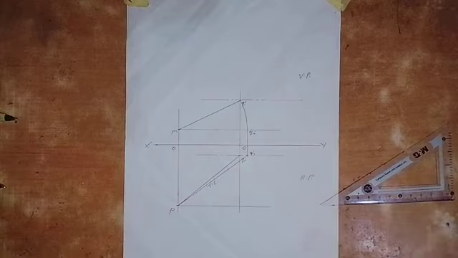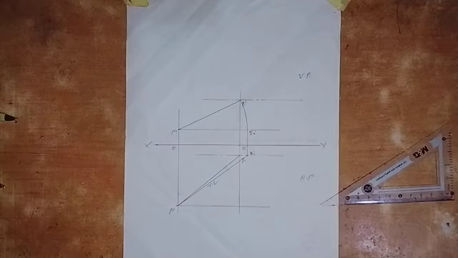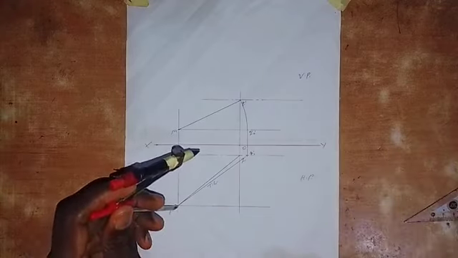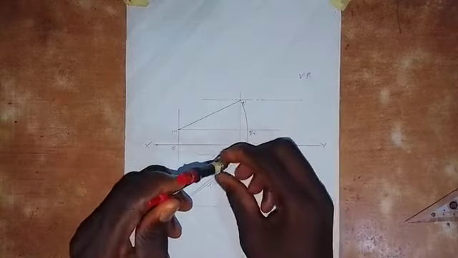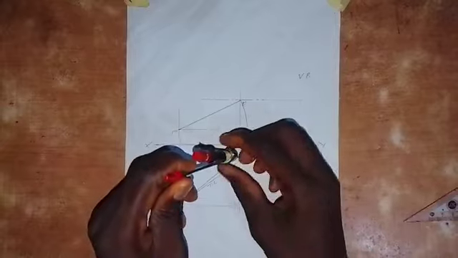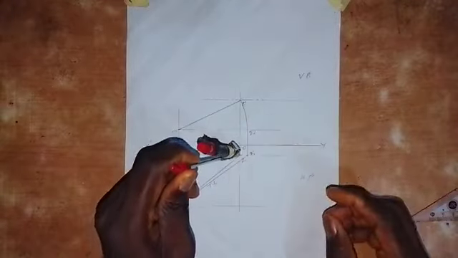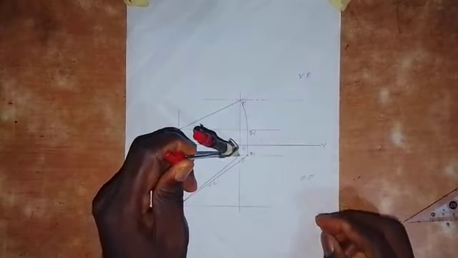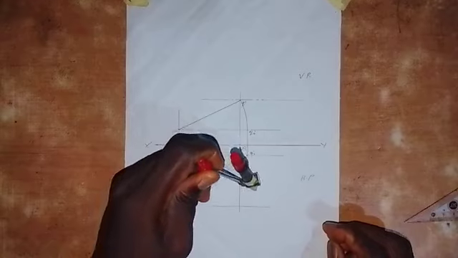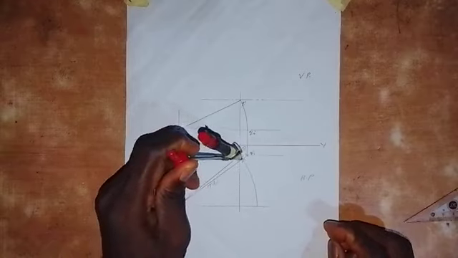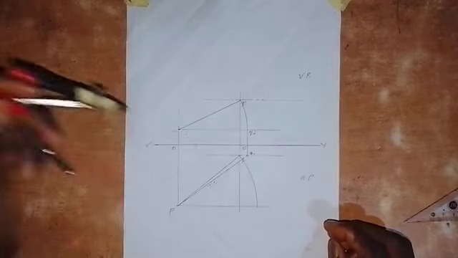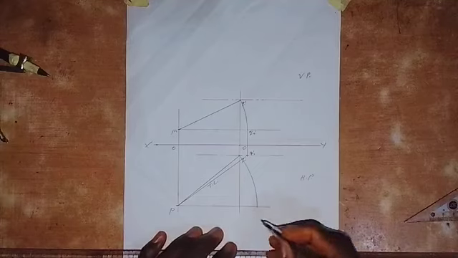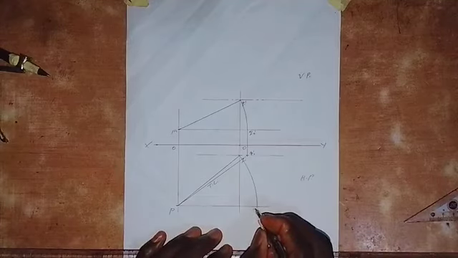Now let's determine the true length of the line in the vertical plane. So we put the pinpoint of the compass here at this point P, and we extend the pen point to point Q here in the horizontal plane, and then we rotate by drawing an arc like this to touch this line. Okay, all right, so then from this point here, this point, I will call it point Q1.